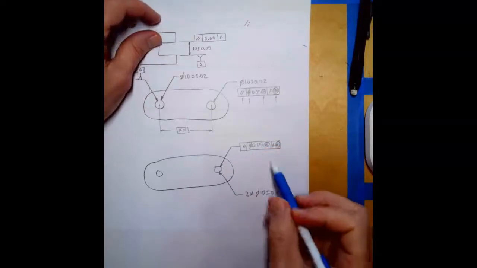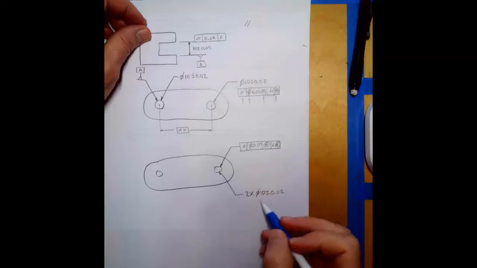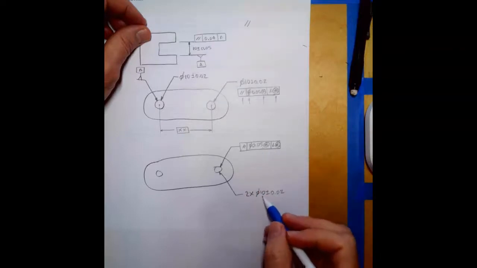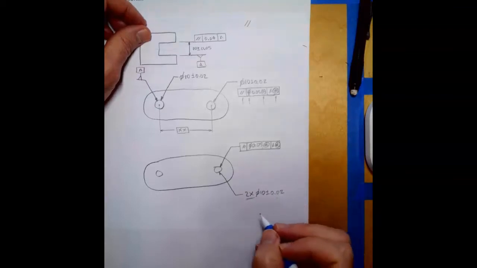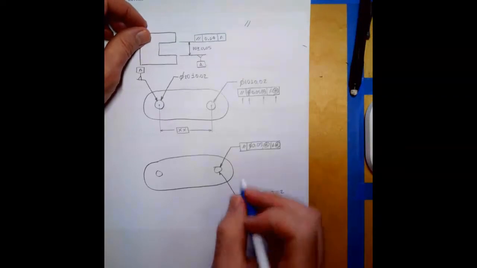Okay, so in this solution, we are separating the feature control frame from the 2 here. All right.